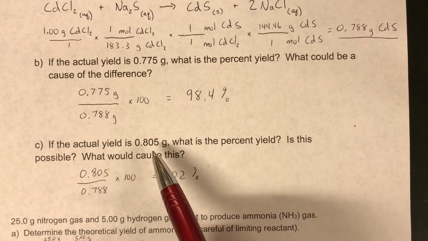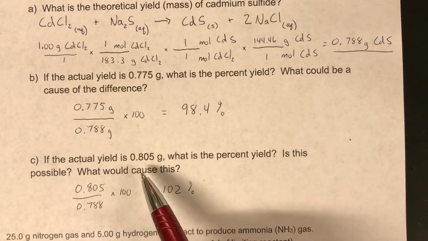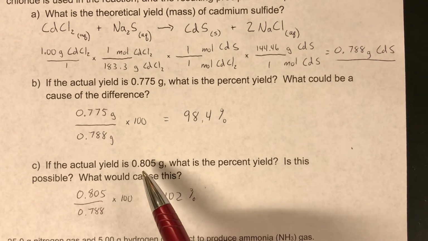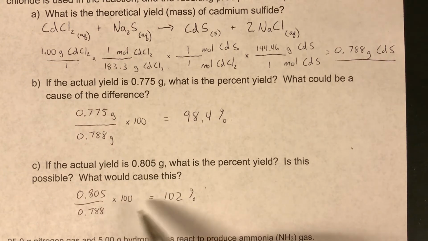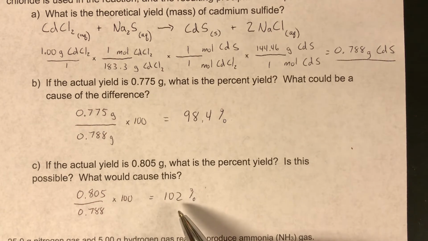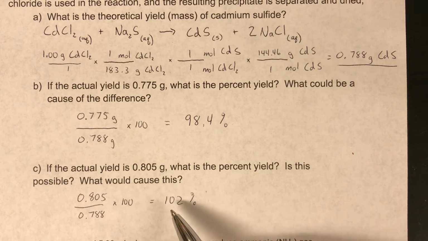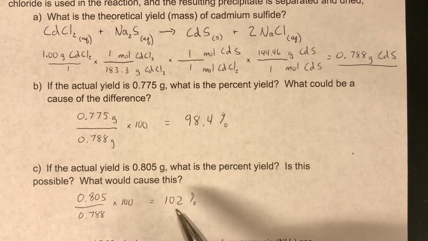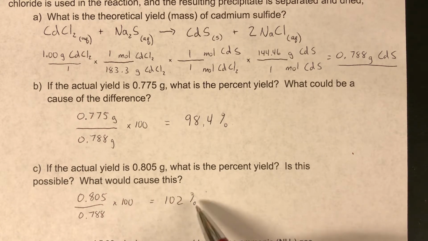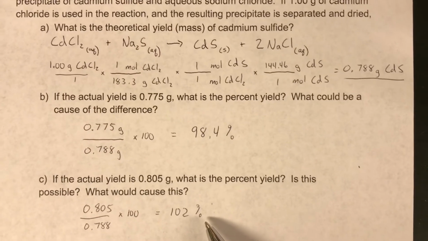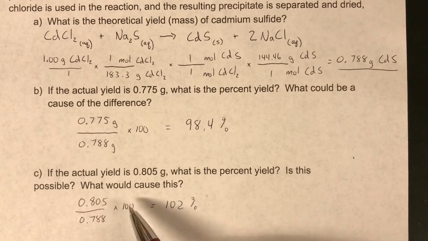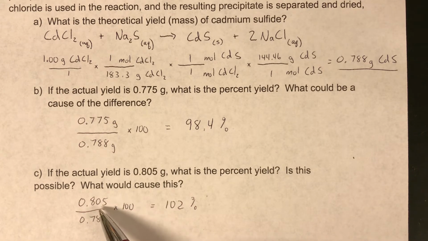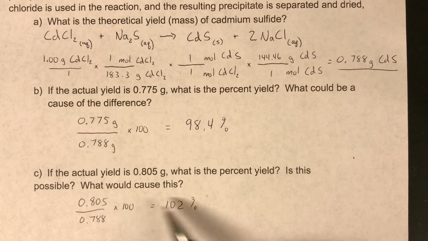Sometimes this happens in the lab where you end up with an actual yield greater than the theoretical yield. So you actually end up with a percent yield greater than 100%. Now this usually doesn't mean that you actually had this happen. It means that you made a mistake, and 99% of the time, especially if you're dealing with solutions that you're drying out, what you did here is that you ended up with an incomplete drying of your sample. So you still had some water in there, so it made a false percent yield greater than 100%.